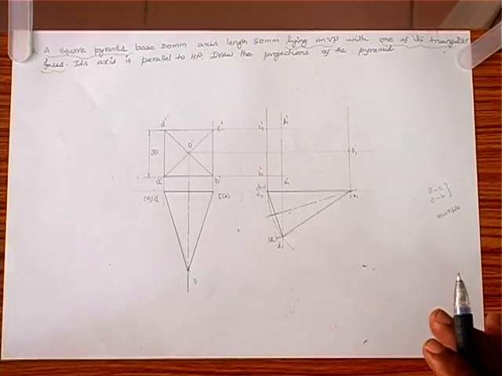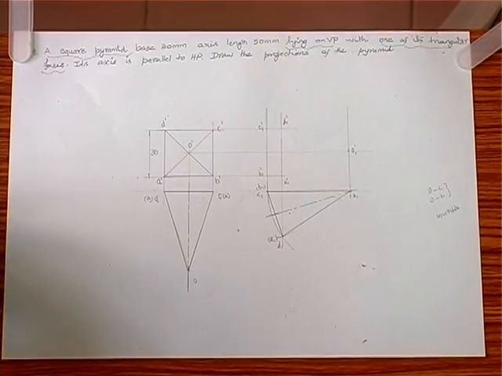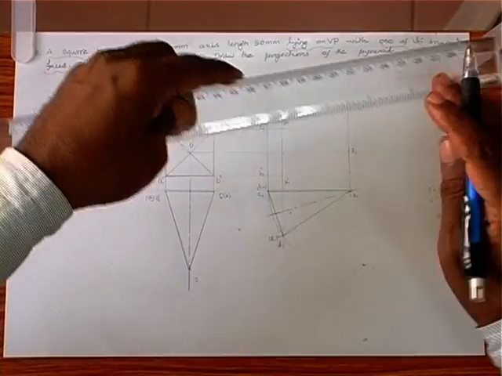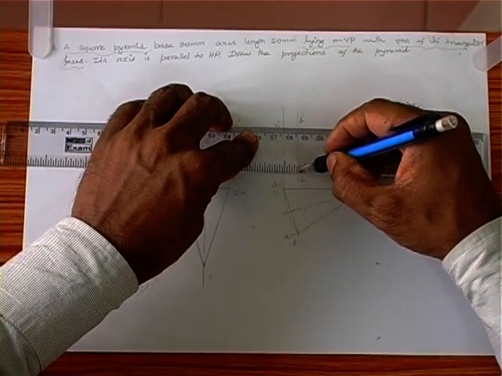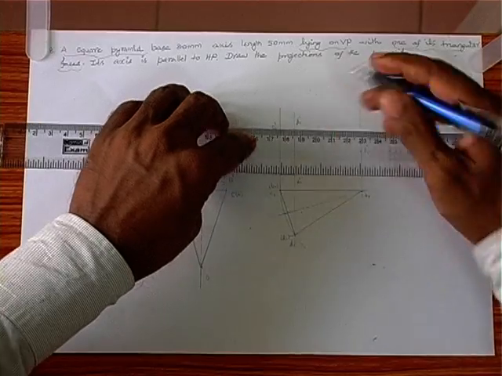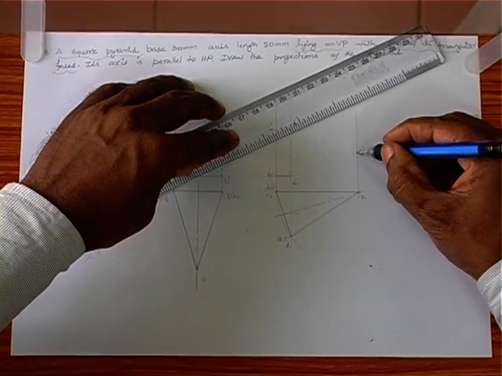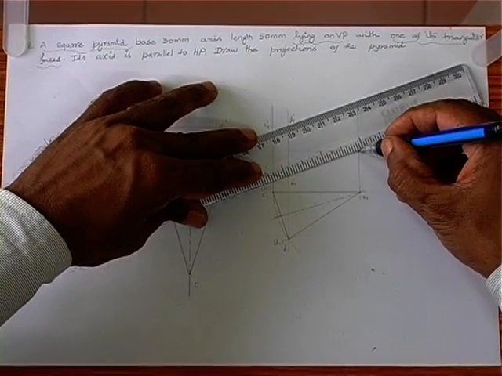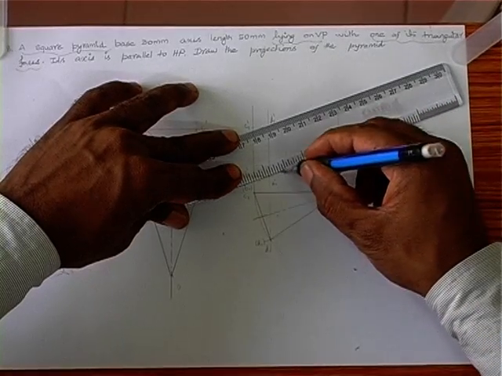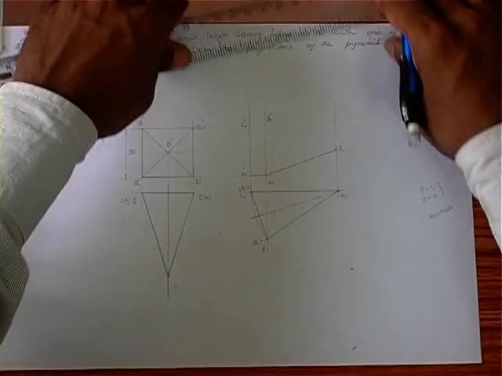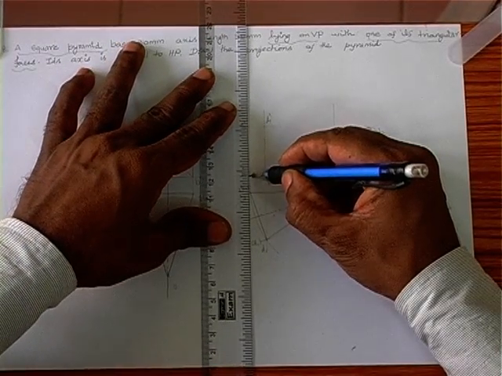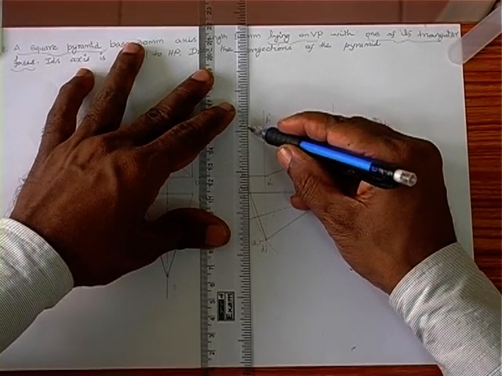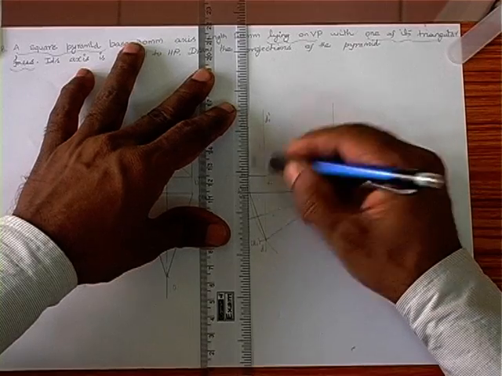As far as outer edges are concerned, they are strictly visible. So we connect the outer edges first. They are visible edges. So it's OA, an outer edge, visible. Similarly, BC is an outer edge, strictly visible.